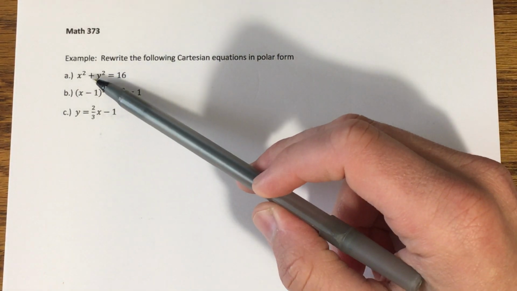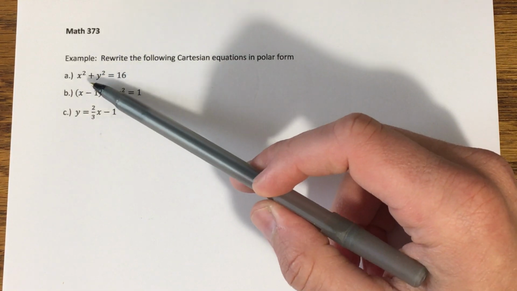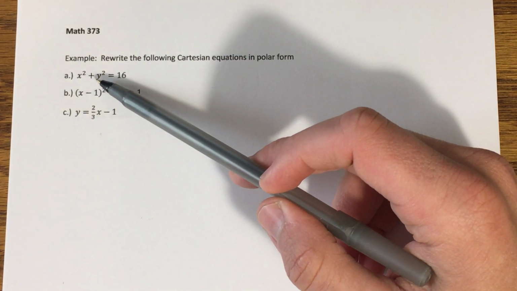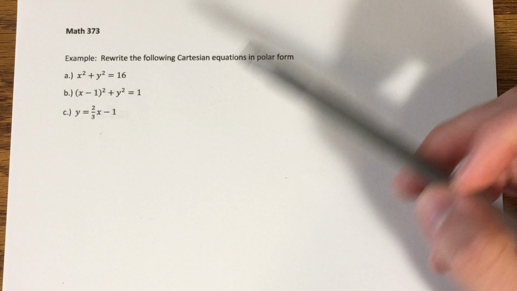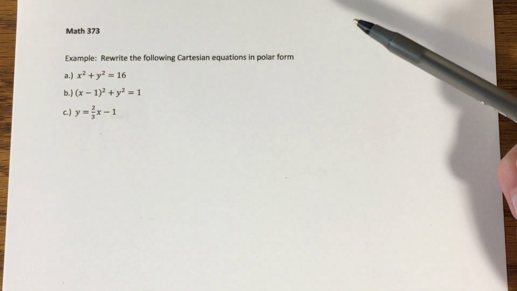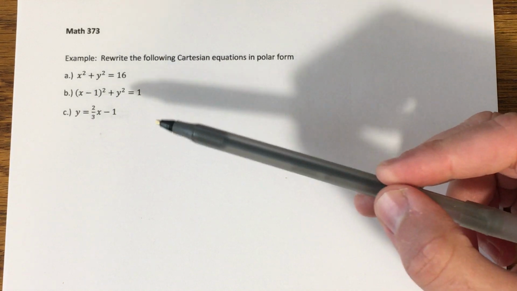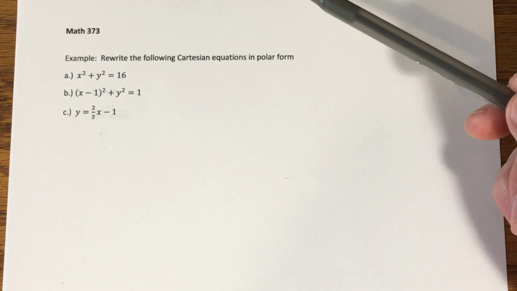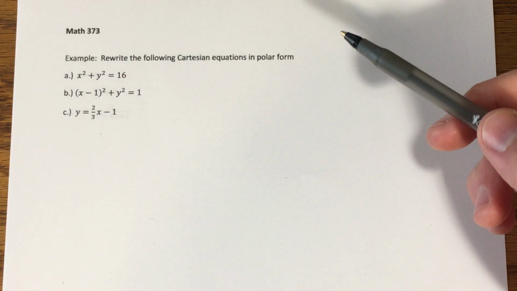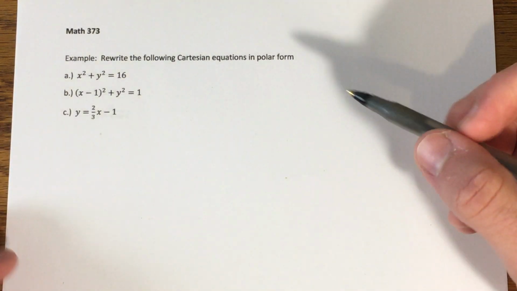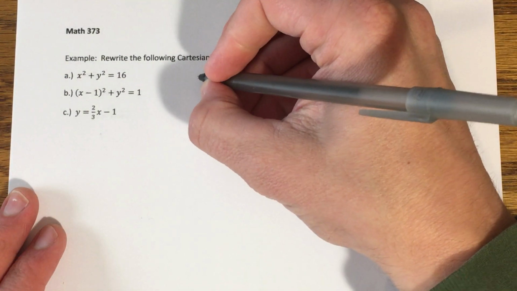Normally, when we talk about functions in Cartesian coordinates, we usually think of y as a function of x. It doesn't always have to be that way, but that's typically what we're looking at. So in these cases, I'm going to attempt to isolate the r. It's not always necessary, but oftentimes that's what we're looking at. So let's start with a.